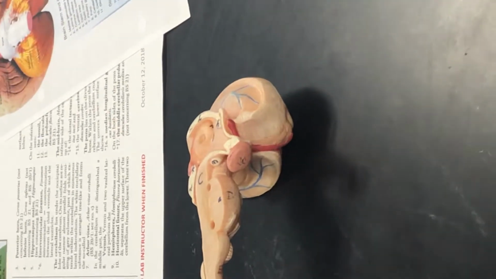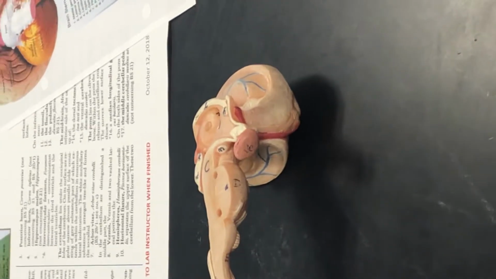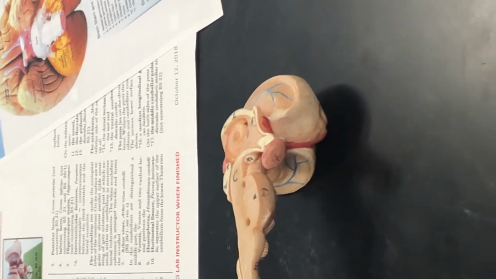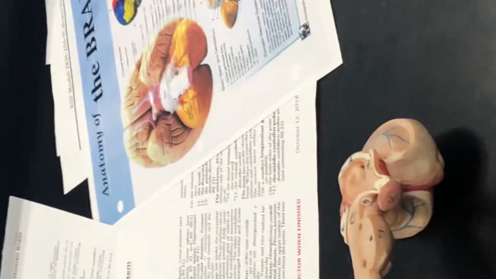So that's why I say that there's this common capillary network between the anterior and the posterior pituitary. But the posterior is brain tissue. The anterior is not brain tissue. Strictly gland. It's a true gland, exactly.